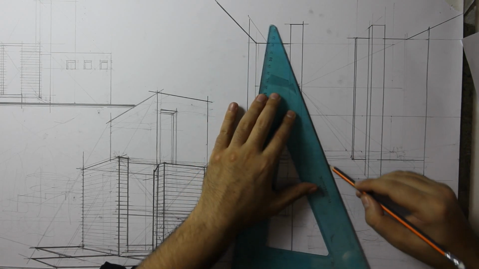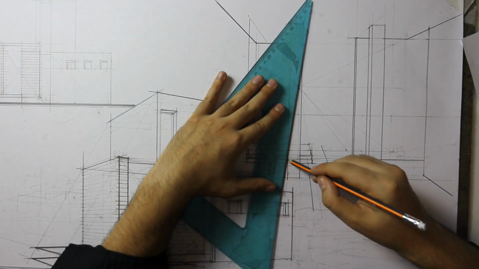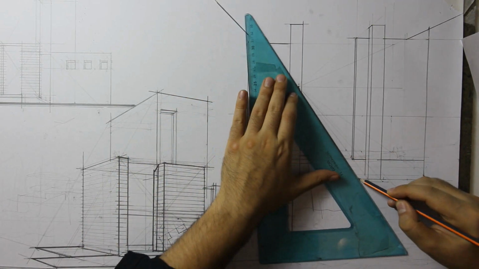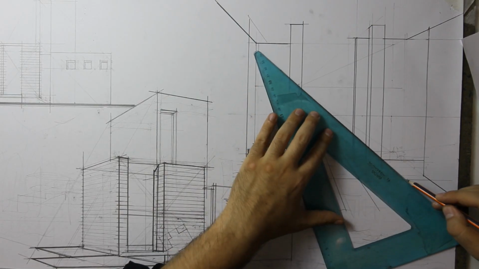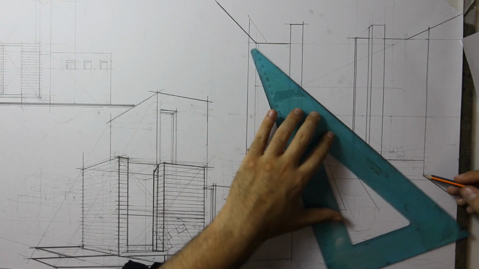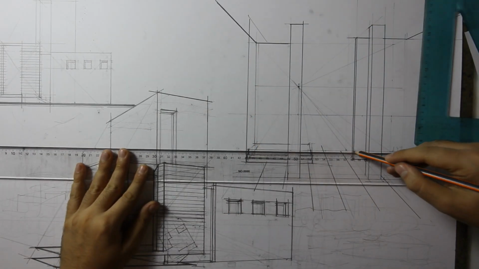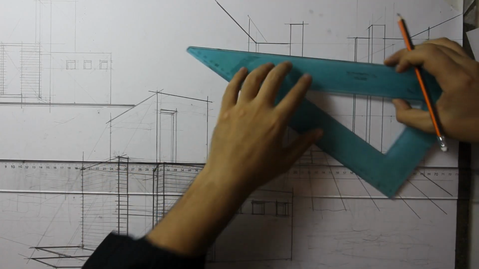I'm basically drawing a tiling there now, just simple tiles. They go in perspective. Okay, good. So that should be the end plane.